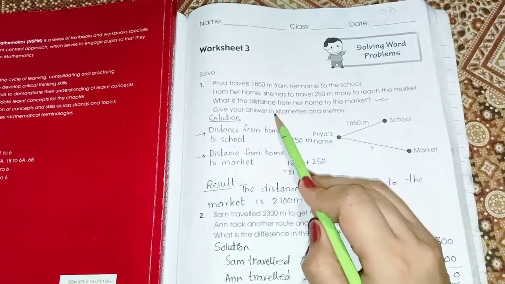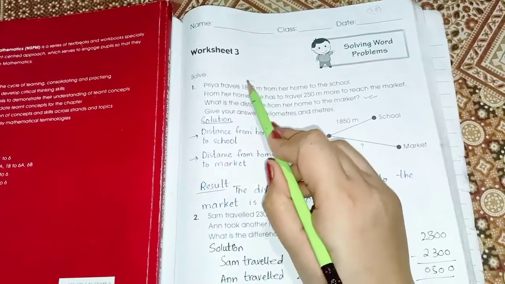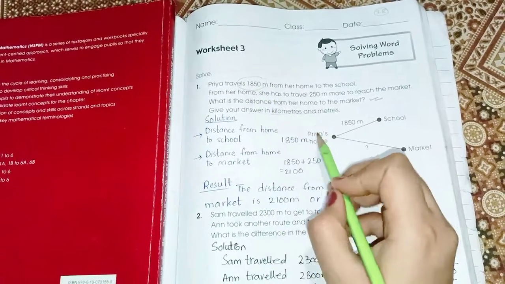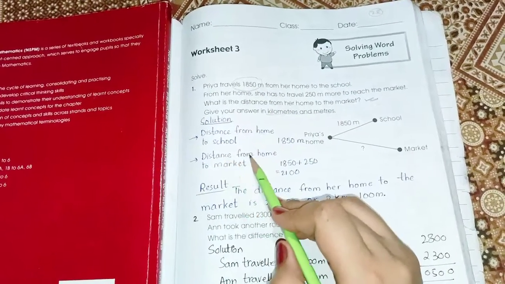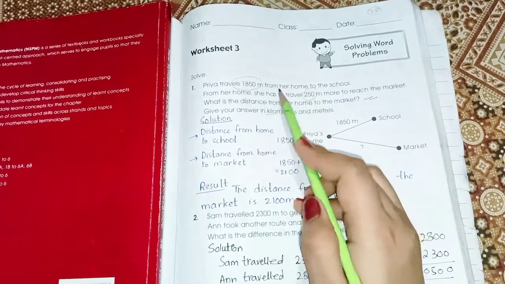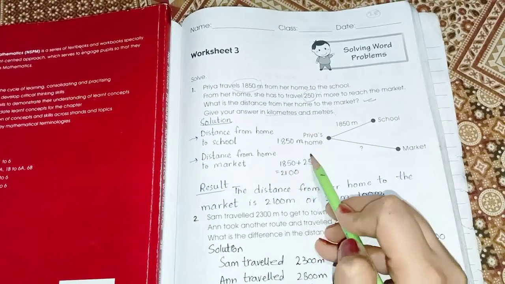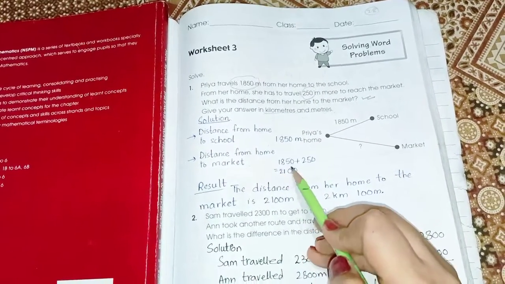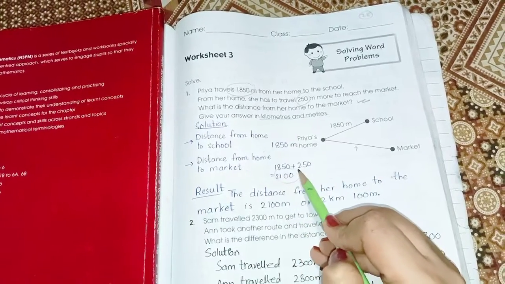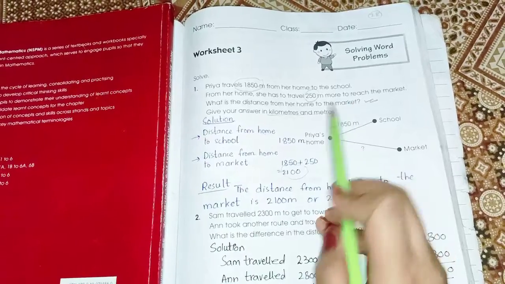It means first we have to find the answer, then we are going to convert the answer. So distance from home to school is 1850 and the distance from home to market is 250. So first we have to find the total distance. So 1850 plus 250 is 2100. So this is the total distance from her home to the market.